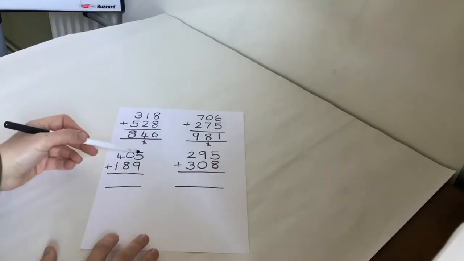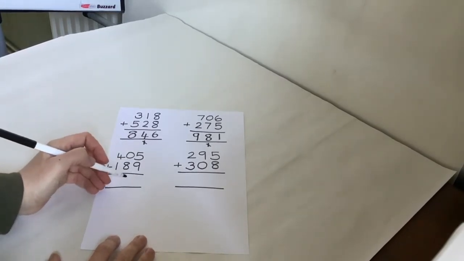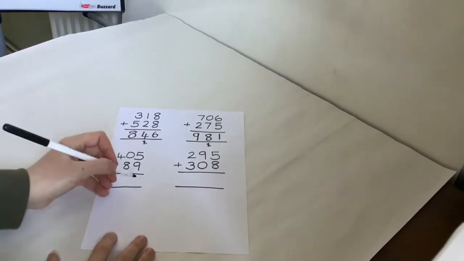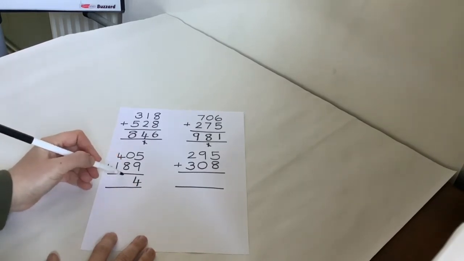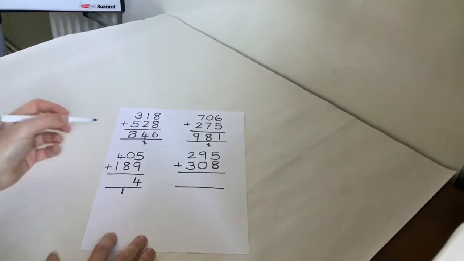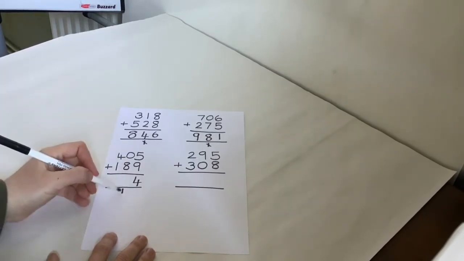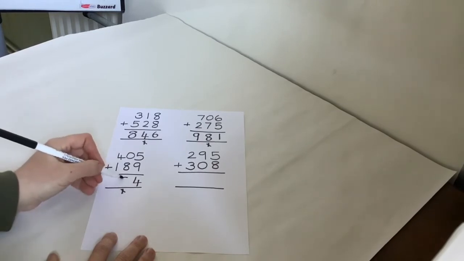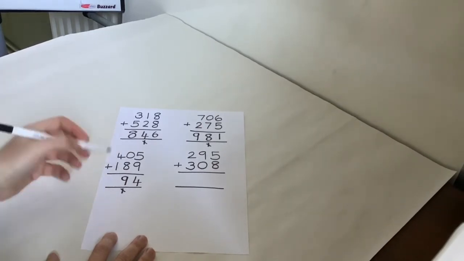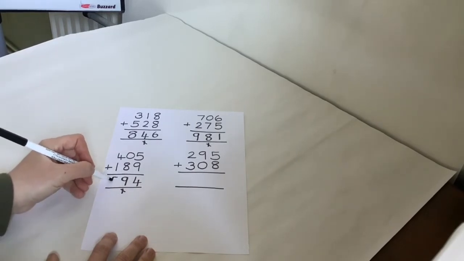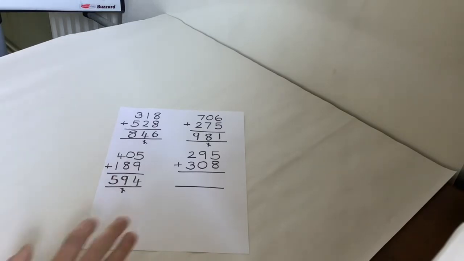Then we have 5 ones plus 9 ones, which is 14 ones. So we have to regroup. There's our 4 ones. And the 10, we're going to boing it over and put it under. Then we have 0 tens plus 8 tens plus this 10 here, which makes it 9 tens. Then we have 400 plus 1 more 100 makes it 500. So the answer is 594.